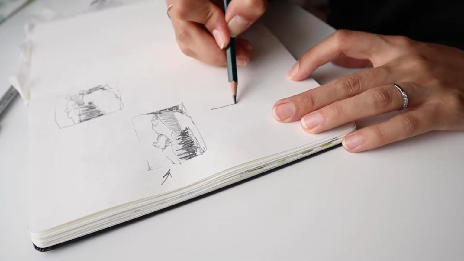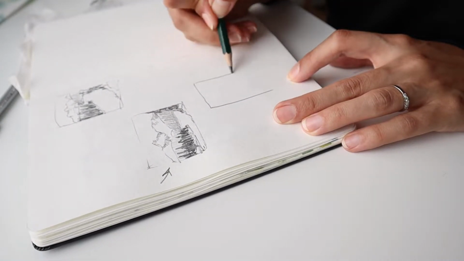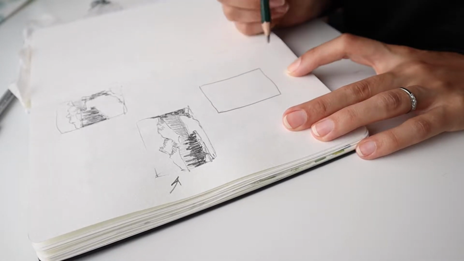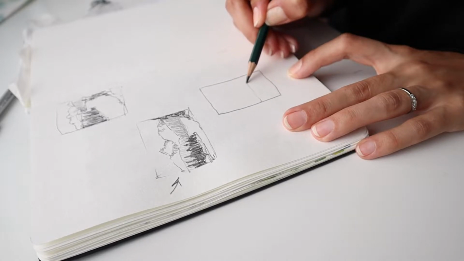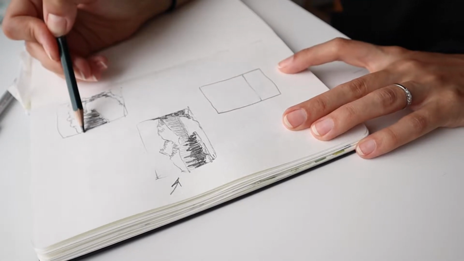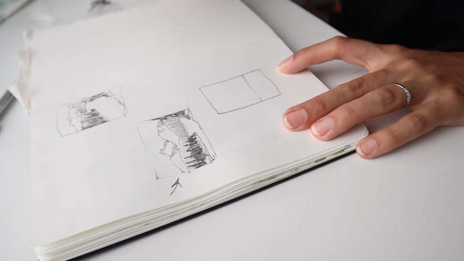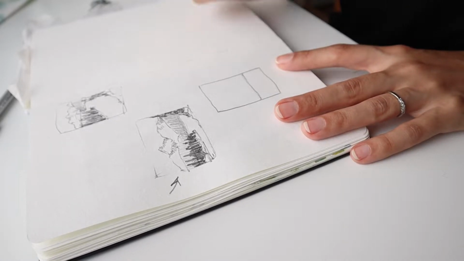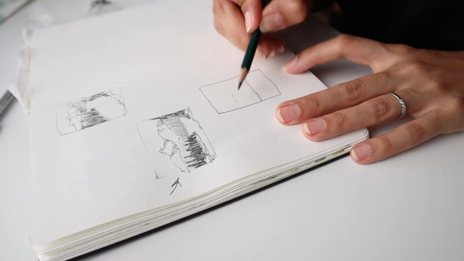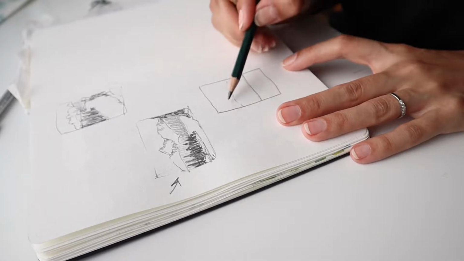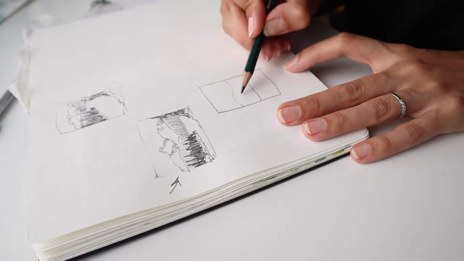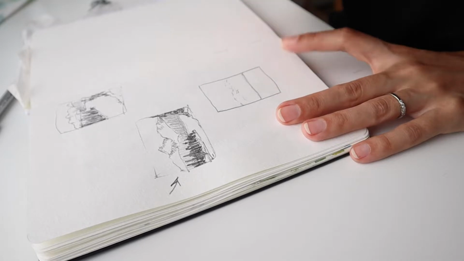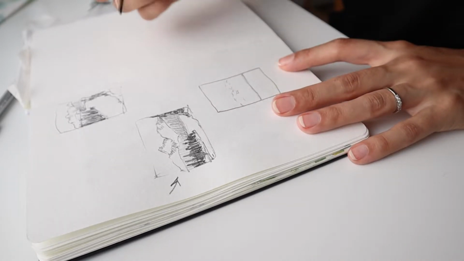What if we try just one more vertical one? With the lower horizon line this time, because we already have one vertical with the higher horizon line. Still have some mountains in there, and I'm leaving a little bit more of the sky this time. Again, this is very experimental at this point.